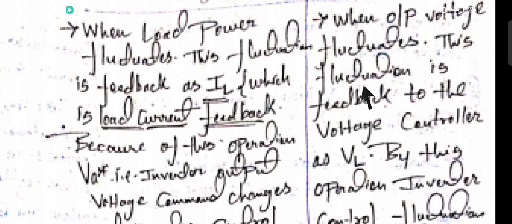Now whenever there is fluctuation in the output voltage, what will happen? Whenever fluctuation happens in the output voltage, this fluctuation is fed back to the voltage controller. We have discussed the voltage controller, and by this operation the inverter controls the fluctuation in the output voltage. So both the things are very simple.